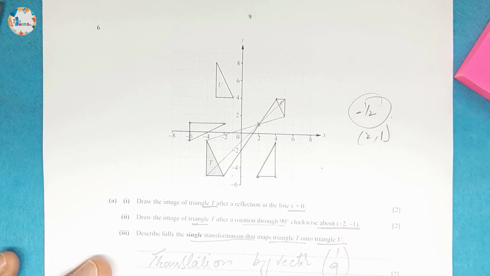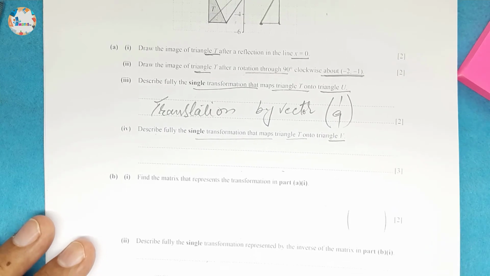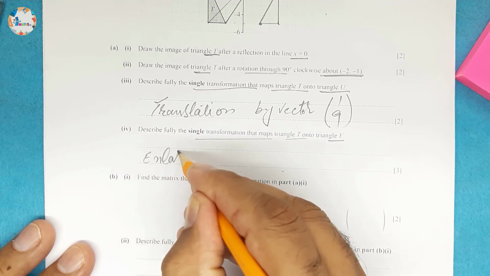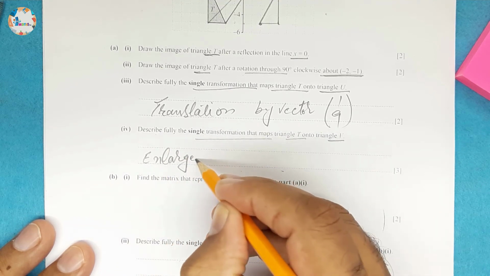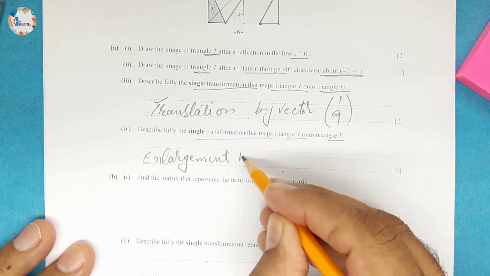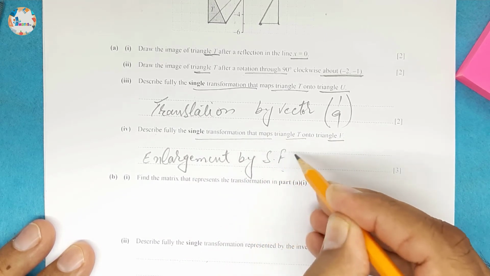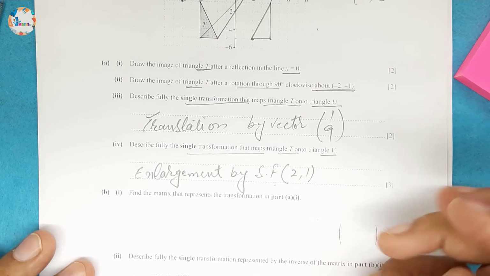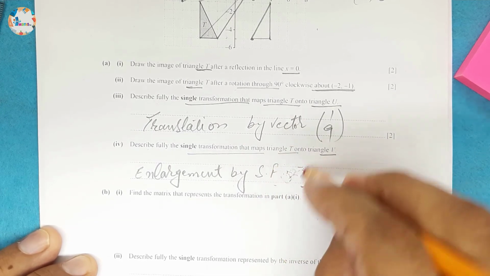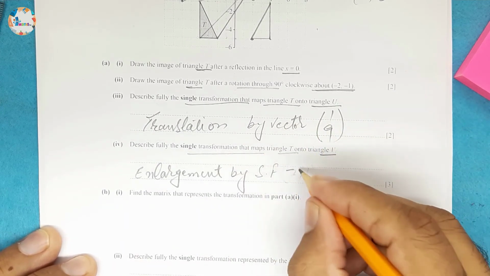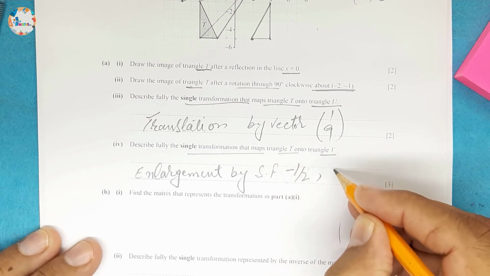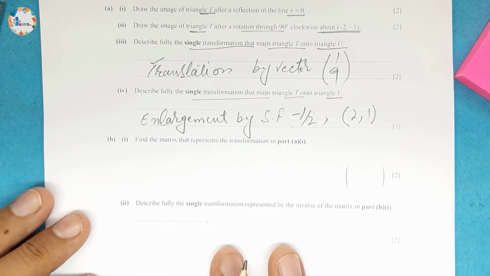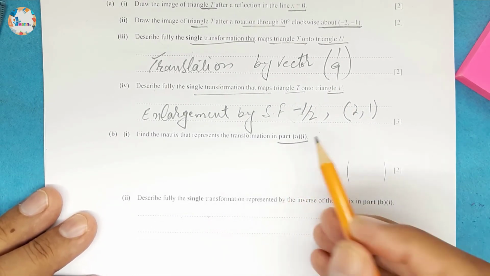This detail we can provide in the given space, so we can write here this is enlargement by scale factor minus 1 by 2, and center of enlargement will be (2, 1). You can provide this. Now find the matrix that represents the transformation part A1.